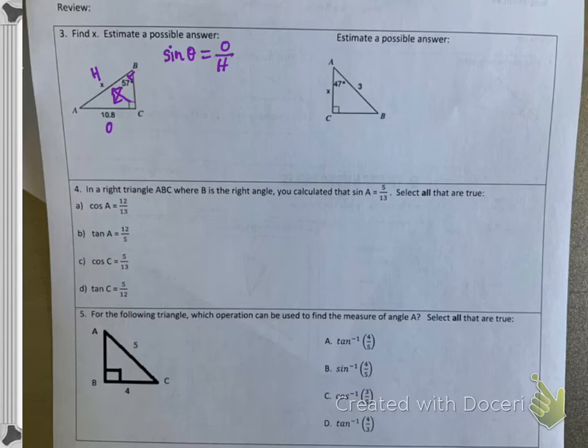So let's plug in from the picture. So sine, the reference angle is 57 degrees, and that's equal to the opposite, which is 10.8, over hypotenuse, which is x. Since the right side's a fraction, let's make the left side a fraction, put a 1 under, cross multiply. 1 times 10.8 is 10.8, and that's equal to sine of 57 times x, or if you want to write the x in front, it's up to you.